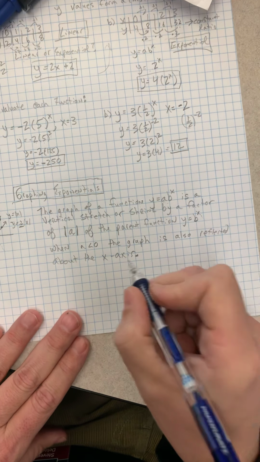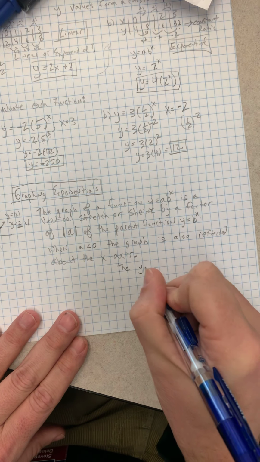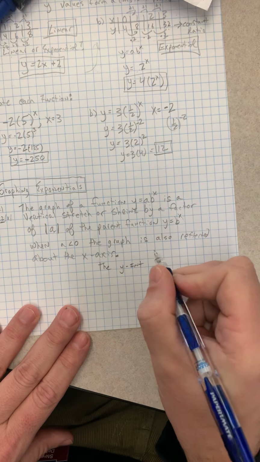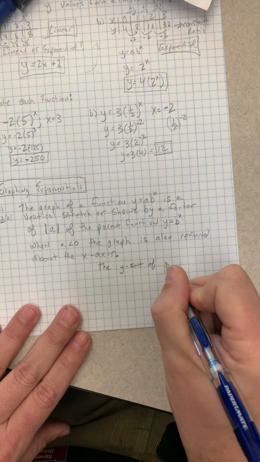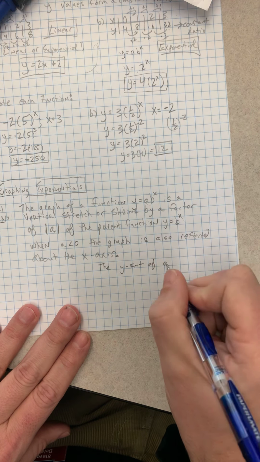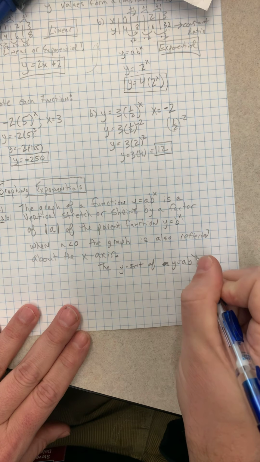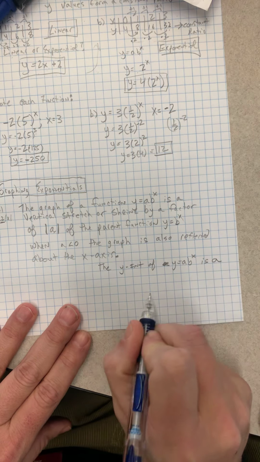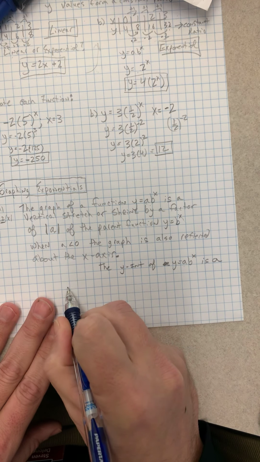Here's the important part we've talked about as well already. The y-intercept of y equals a b to the x is a. It's the number out front. And I'm going to think of that for a second.